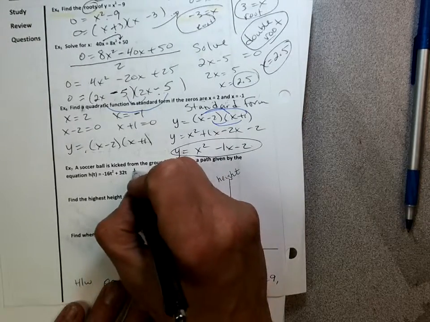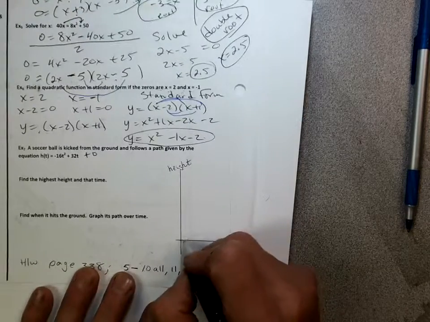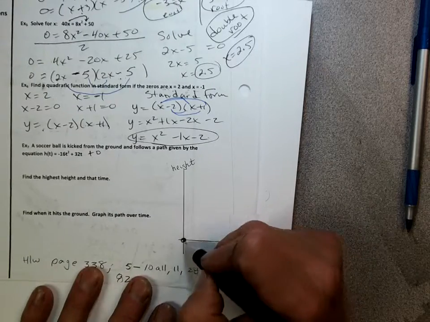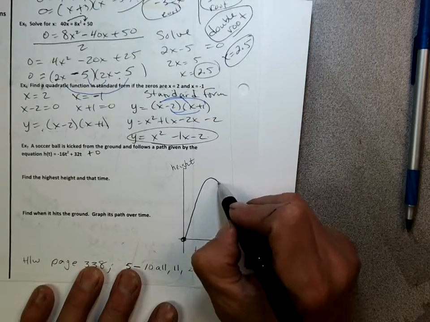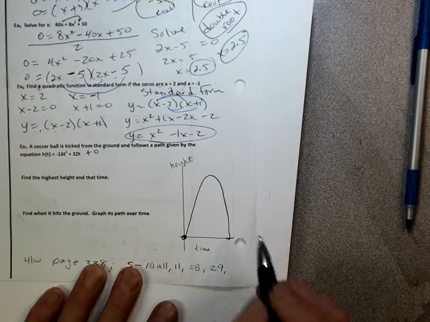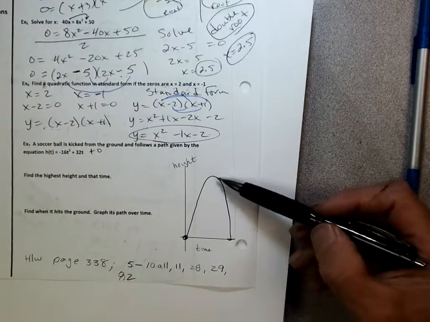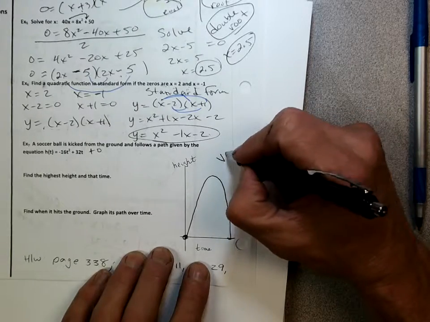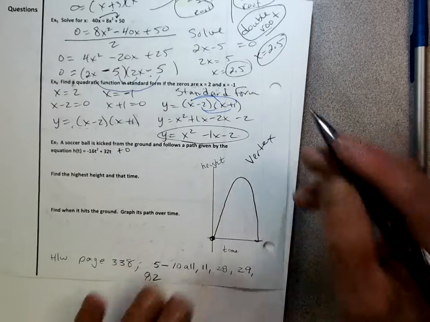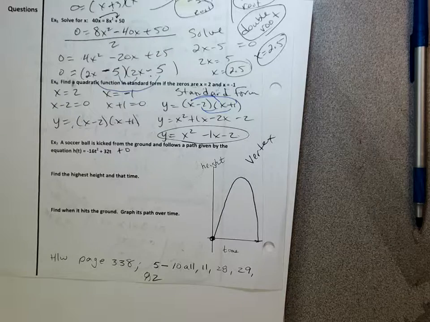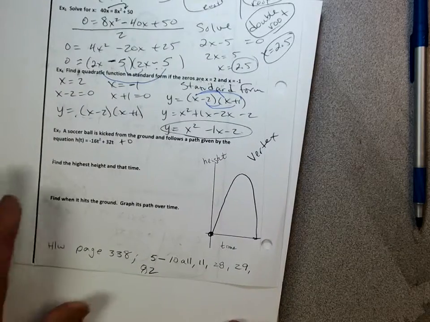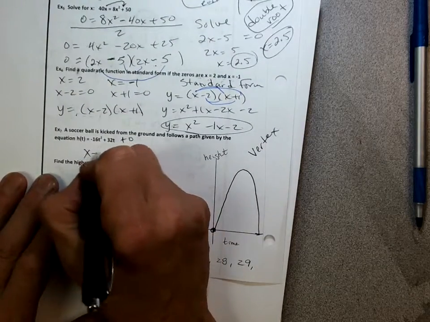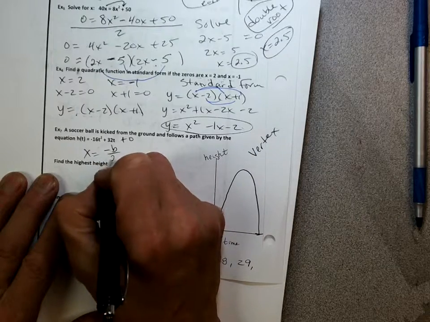So first of all, I'm going to put a plus 0 here. Now I know the ball starts at ground 0 because of plus 0, and it's going to go all the way up and then come back down and hit. Okay. What I'd like to know is its highest height. Okay, if I look at this picture, this kind of makes sense. That's a vertex. Aha! We talked about this yesterday. How do we find a vertex? Well, we're going to use x equals negative b over 2a.